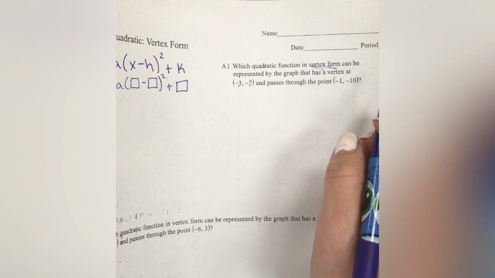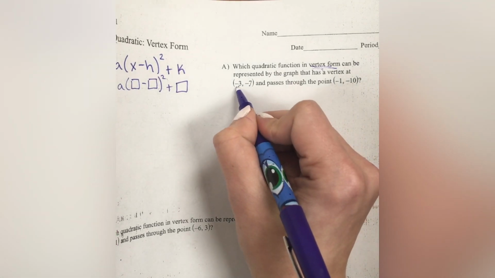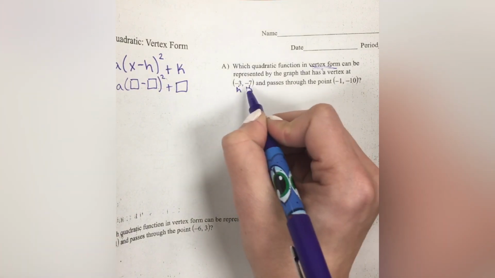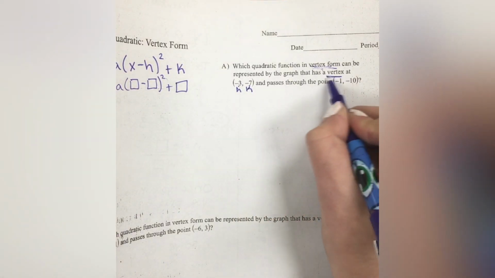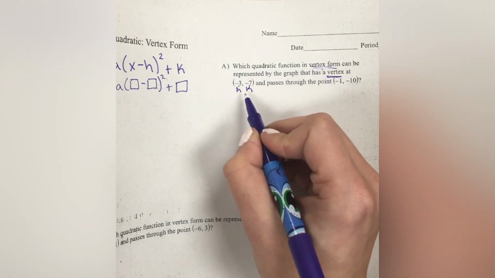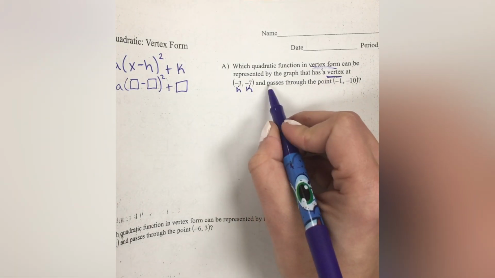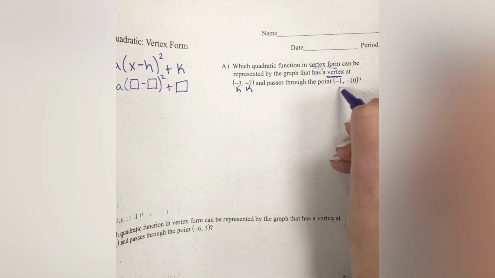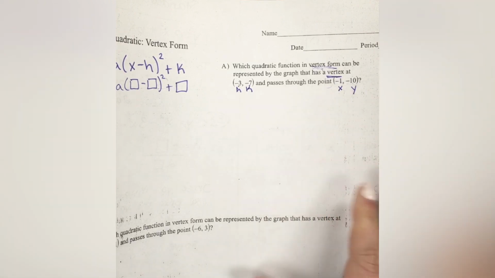The very first thing I'm going to do is label my points, h and k. That's my special one, and it tells me it's the vertex. Your vertex is not always the first point, so you need to read. And then it tells me that it passes through just any old point at negative 1, negative 10, so that's just my x and my y.